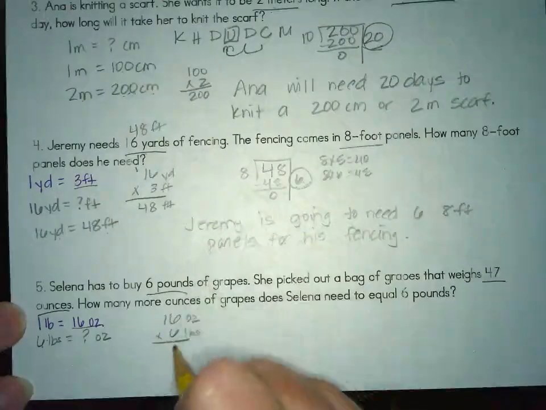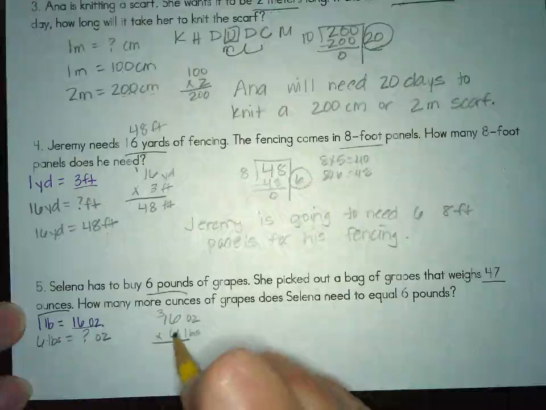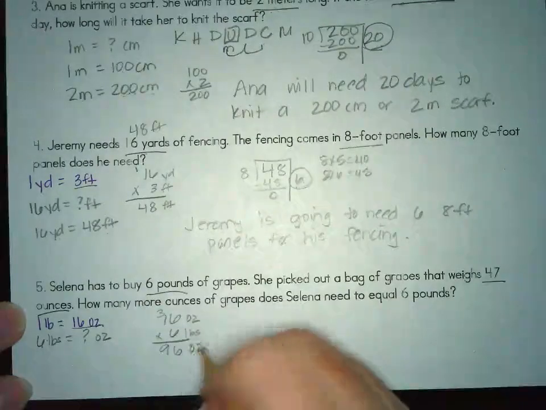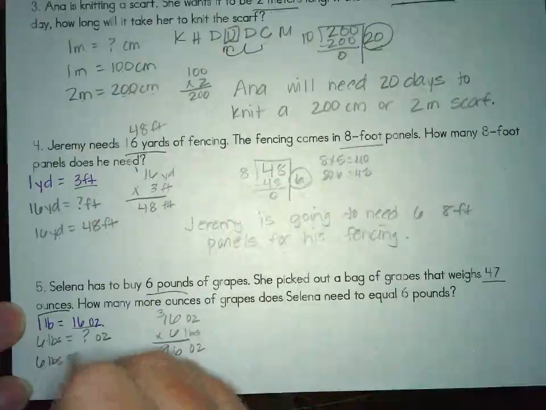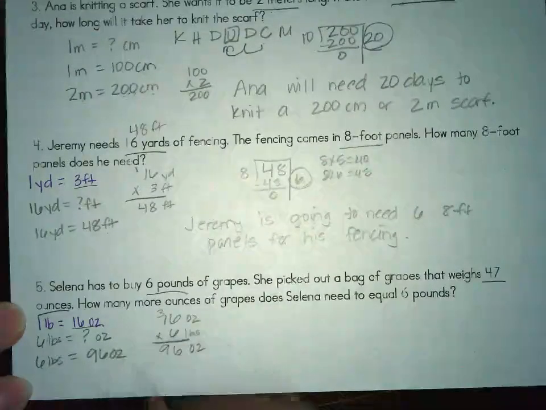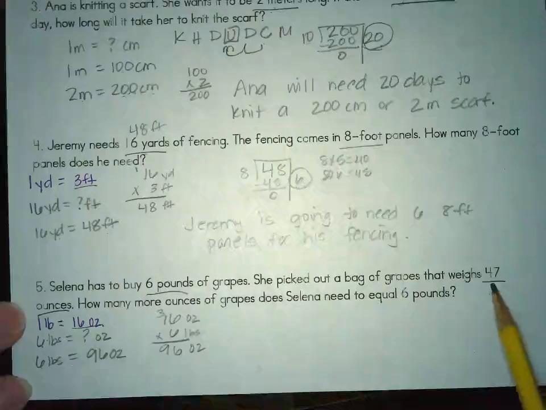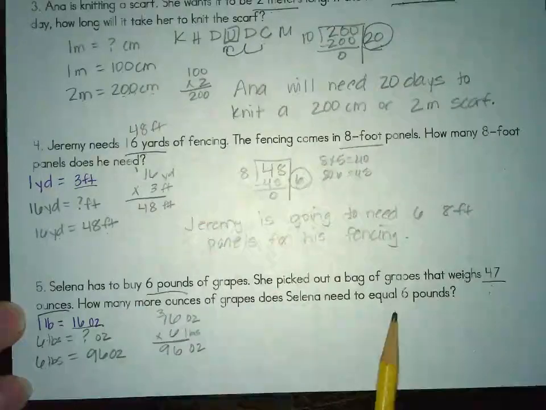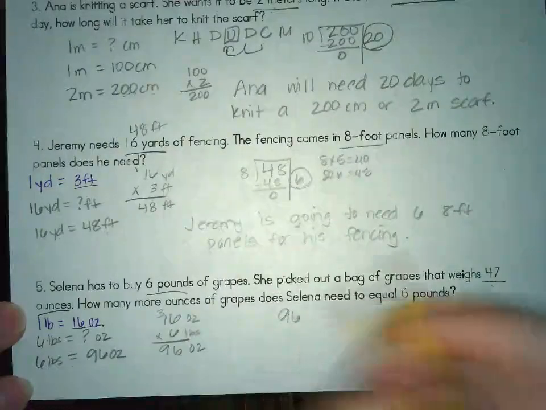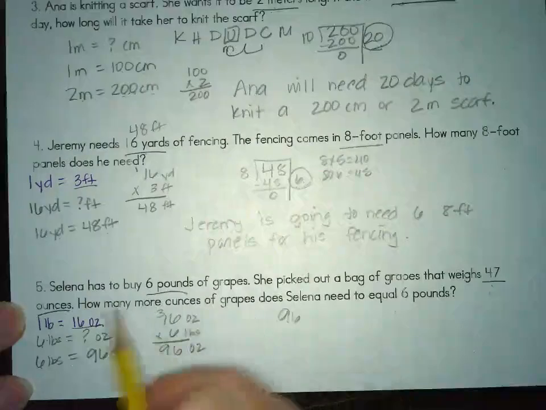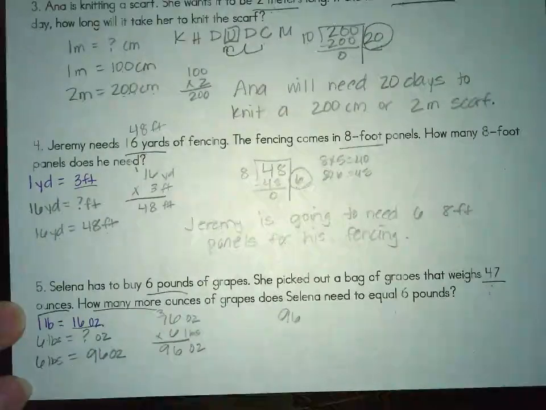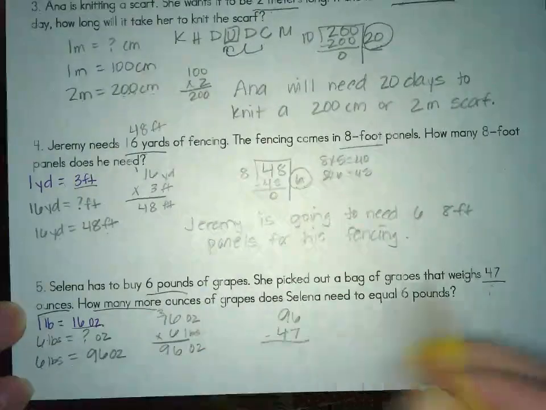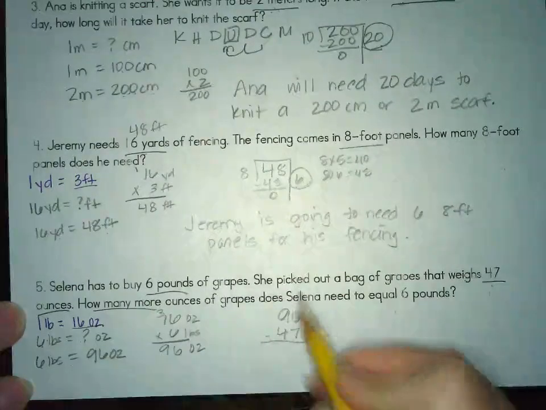So 6 times 6, 36. 6 times 1 is 6, plus 3 is 9. So 6 pounds is equivalent to 96 ounces. Well, he has a bag of grapes that already weighs 47 ounces. So how many more ounces does he need? So I'm going to take 96. How many more ounces does he need? How many more? That tells me what operation. That tells me subtraction. So I'm going to subtract the ounces he already has.